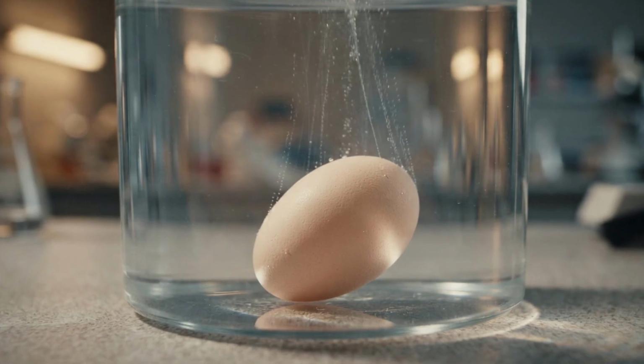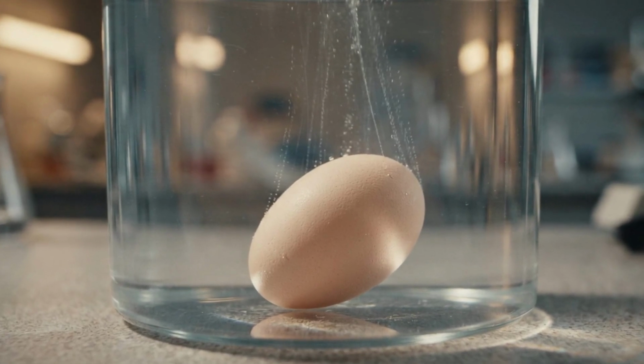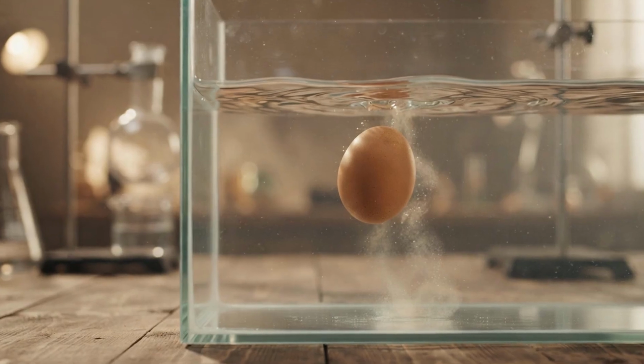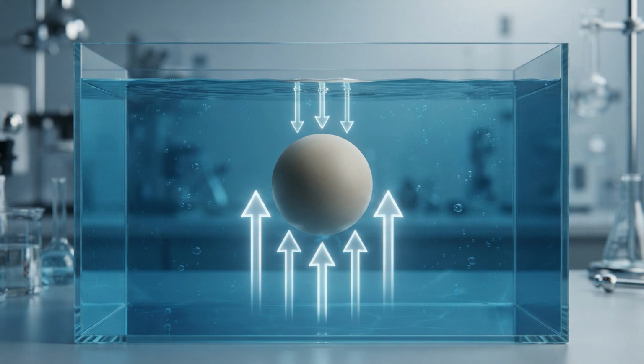This upward force is called buoyancy. Water pushes upward on every submerged object. If an object is denser than the water it displaces, it sinks. If its average density becomes low enough, it rises.